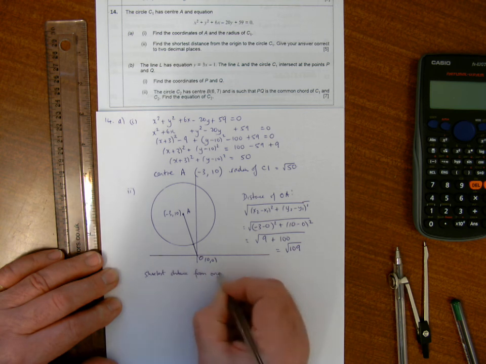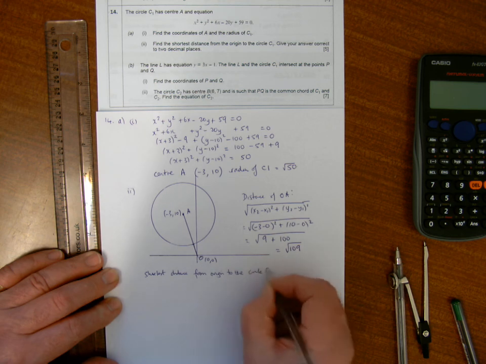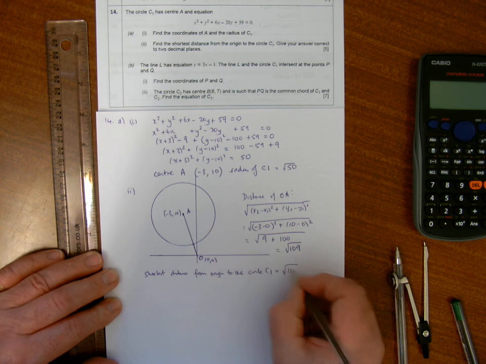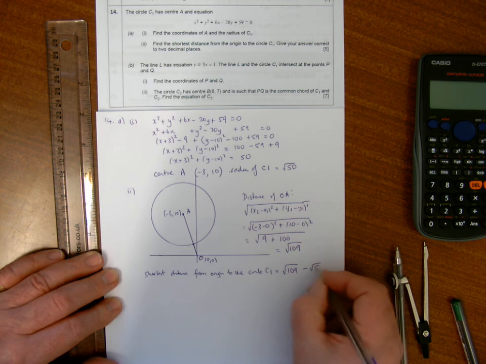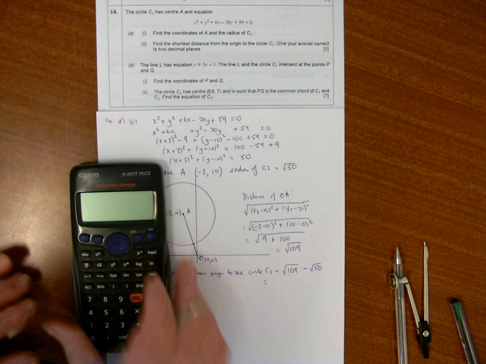So the shortest distance from the origin to the circle C1 is that distance, root 109, take away the radius of the circle, which is root 50, and I want this answer to 2 decimal places.